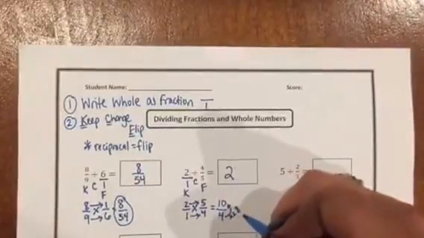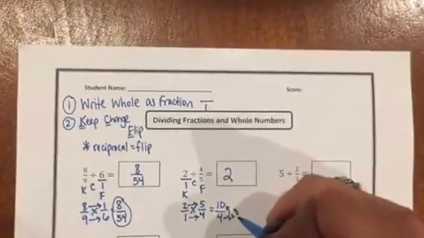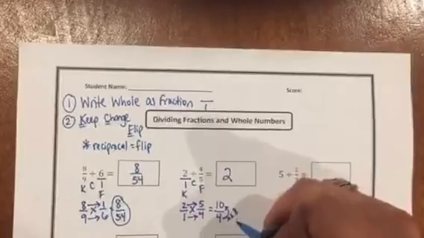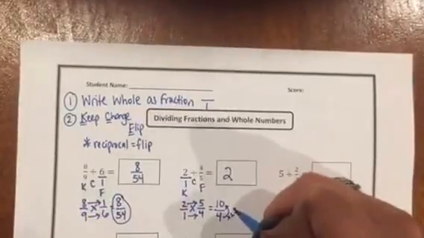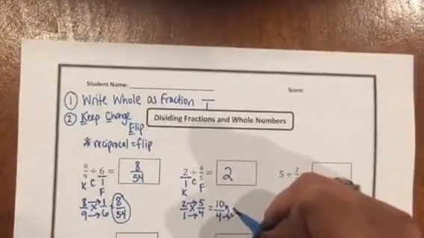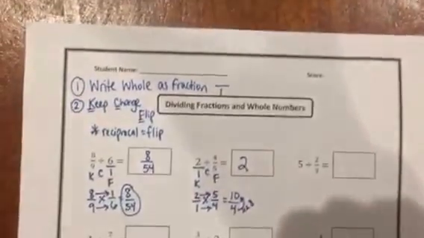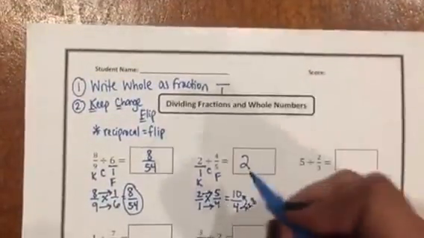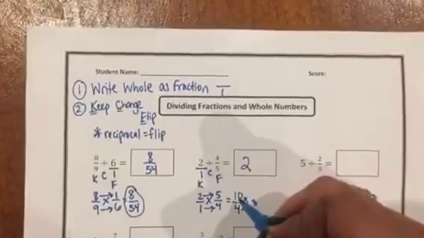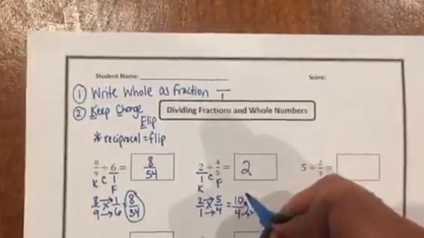And that's pretty close to 10. If I did 4 times 3, it would be 12, which would be too big. So I'm going to use 4 times 2. Now, if my answer is 8, and I know that my numerator is 10, I need to figure out how many is left over. So to get from 8 to 10, I know that I have 2 left over.